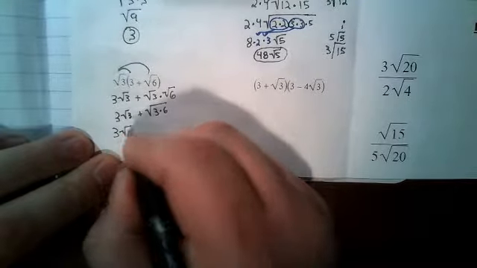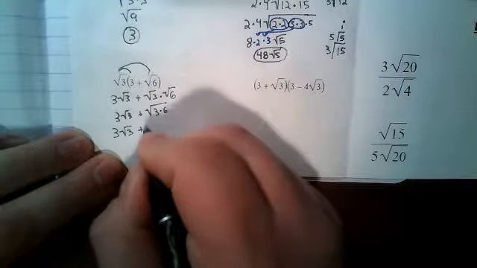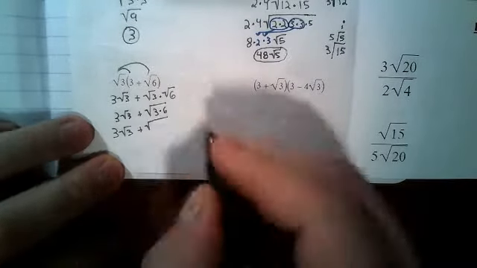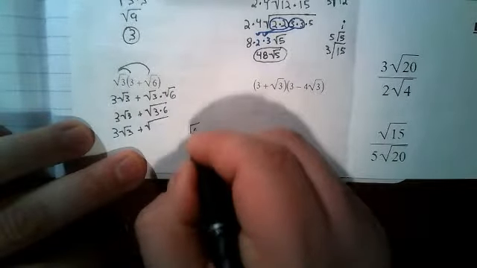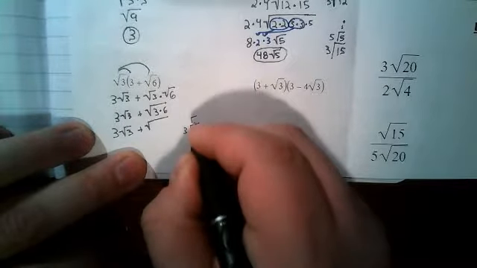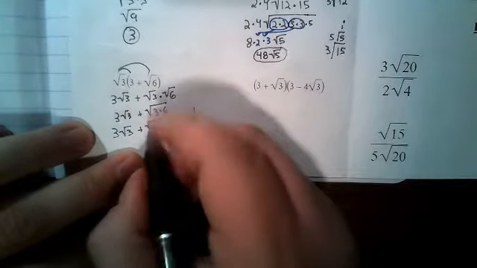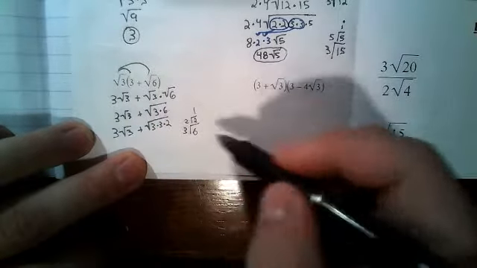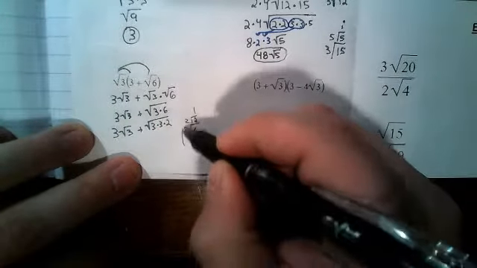And I keep going. The prime factorization of 6 is 3 times 2, so I've got 3 times 3 times 2. I'll circle that out of the way.